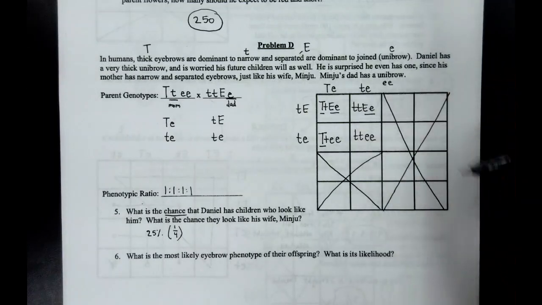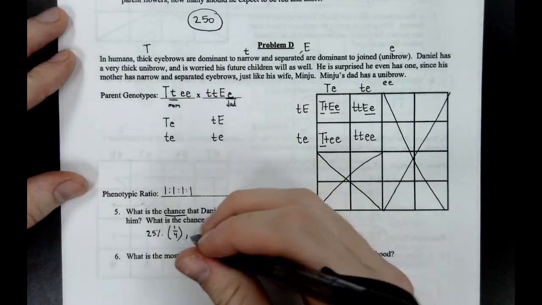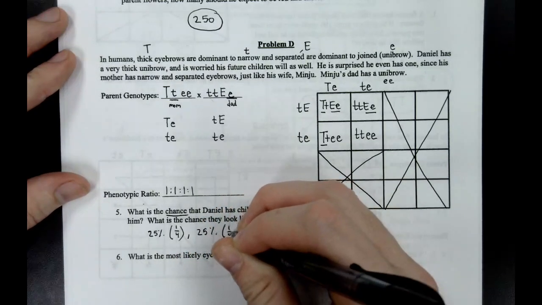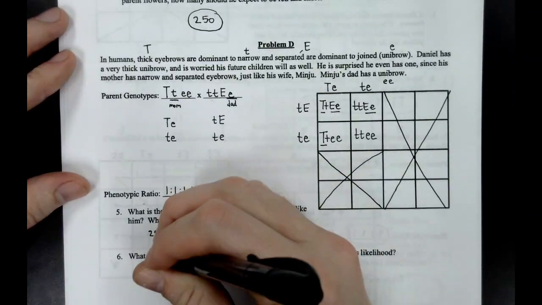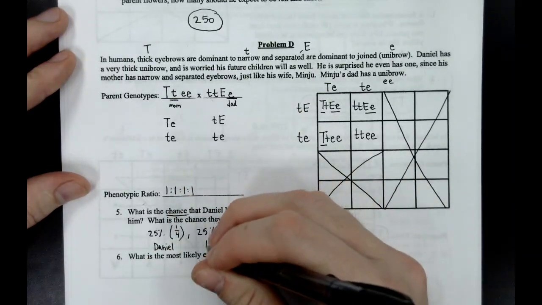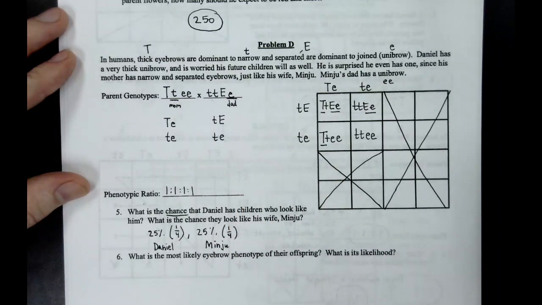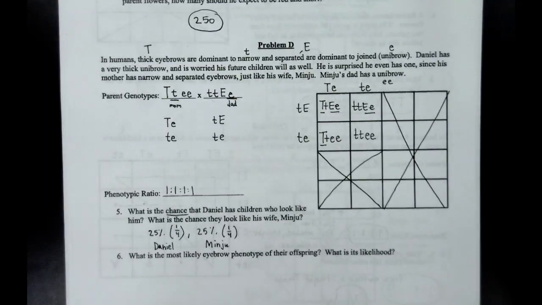And since all of them are equal chance, we also know that there is 25% or 1 out of 4 that they could look exactly the same as Minju. Okay, and we'll make sure we remember what we said here. So a quarter of the time, or 25% for Daniel, a quarter of the time for Minju, and 50% chance that they'll get some unique combination that neither of their parents have.